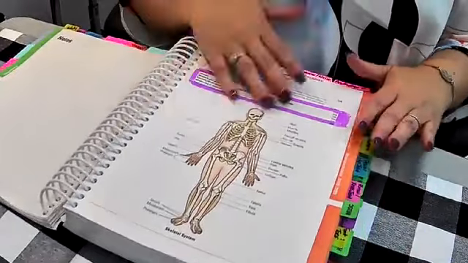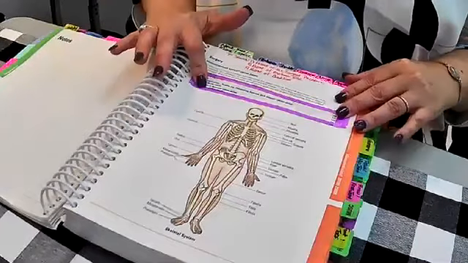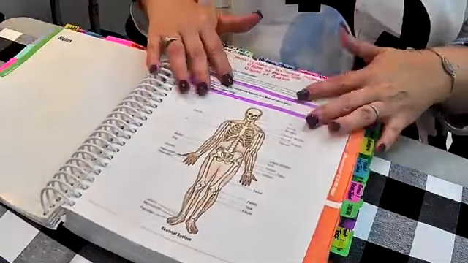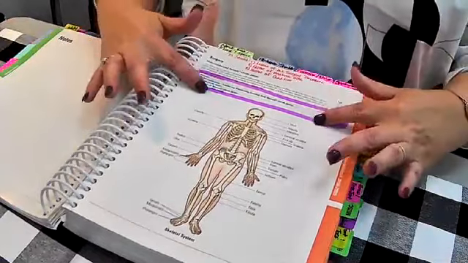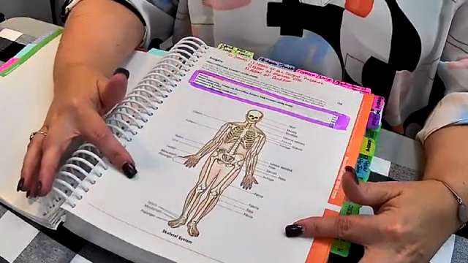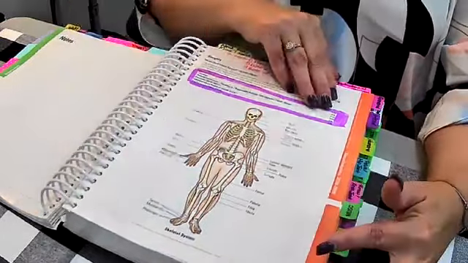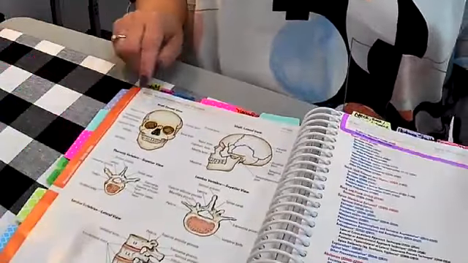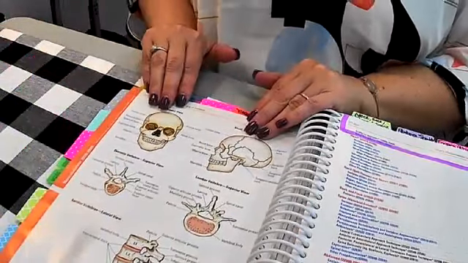This is actually the very first page, and this is our glossary. It's going to give us page numbers of different sections of our musculoskeletal system. The first thing you're going to see here is a diagram of your skeletal system. Then on this page, you have your skull, and it gives you some great anatomy there.